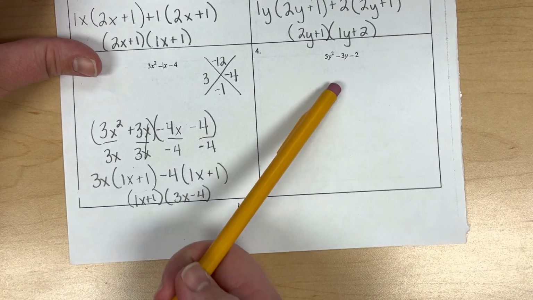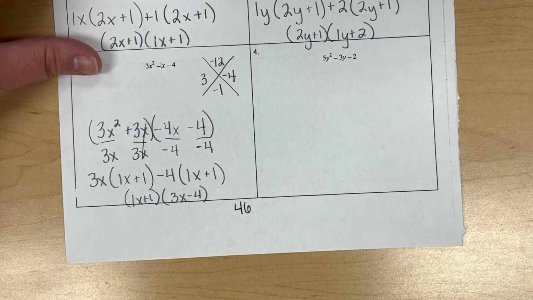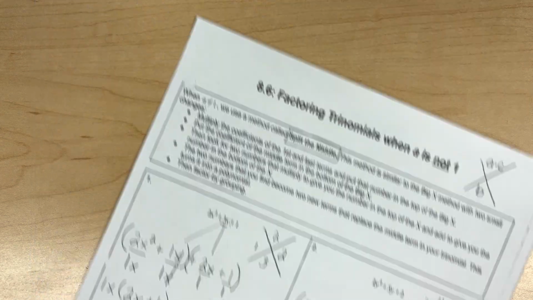And I want you to try this one here. If you want to see the answer, check out the key on Canvas. But we're going to do 2 more together on the next page.